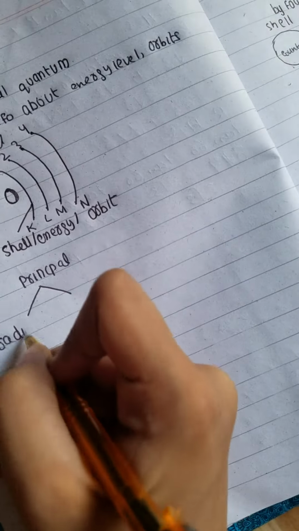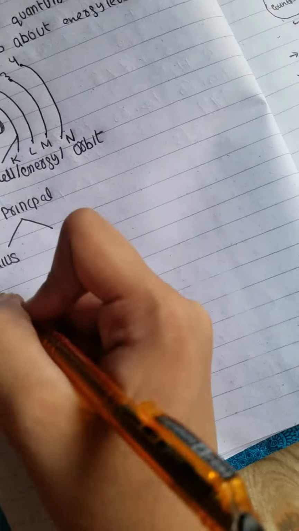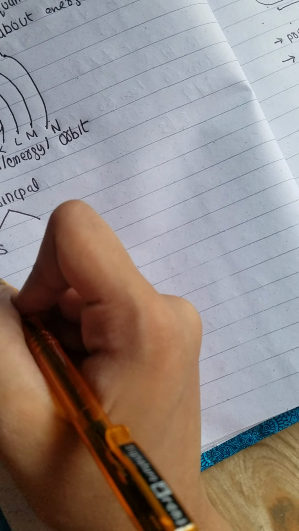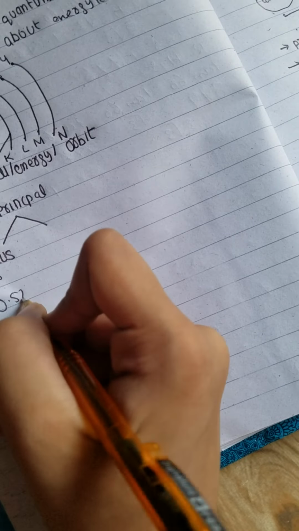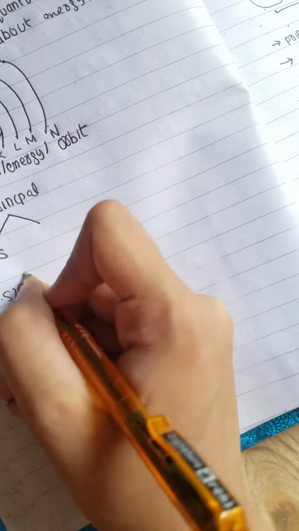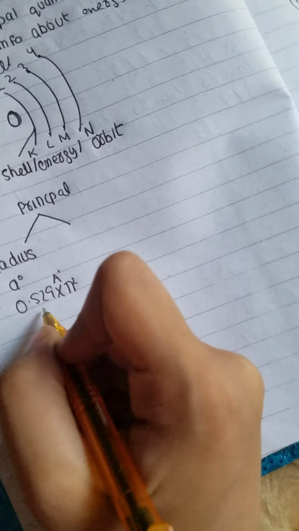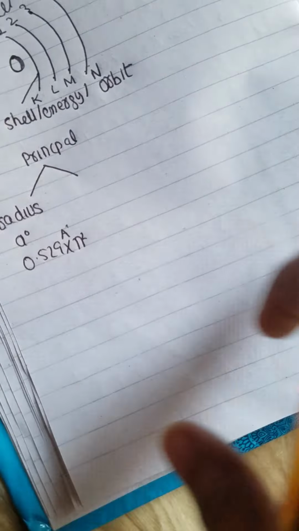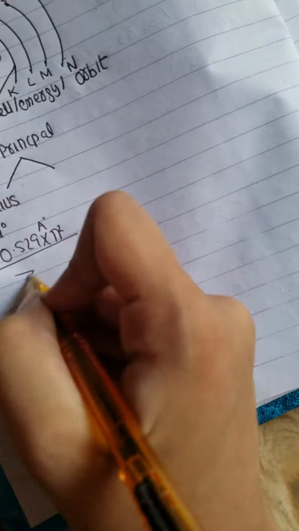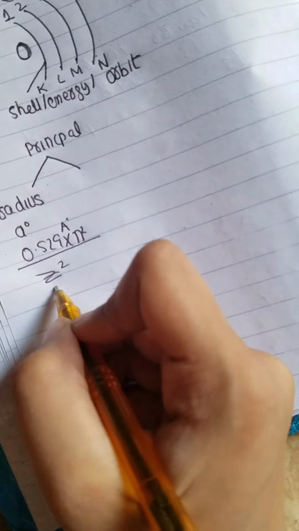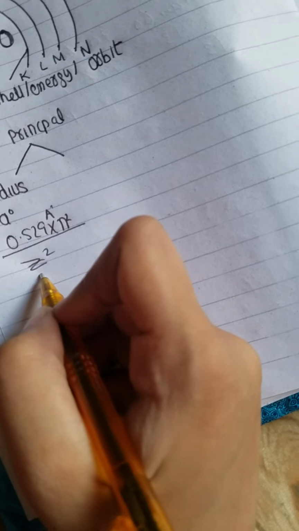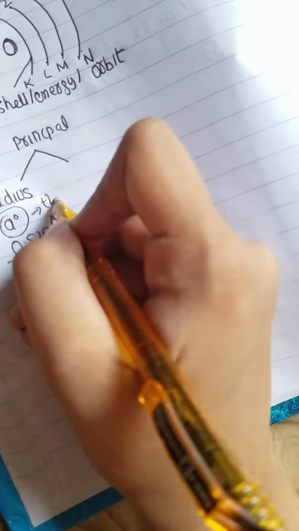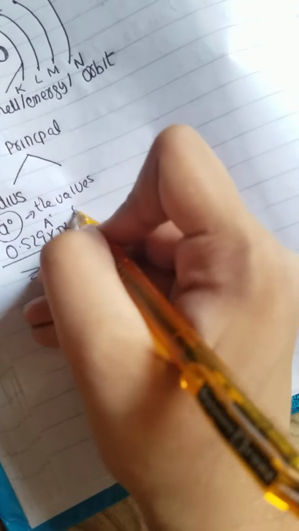Radius. The formula is a0 multiplied by n square, where a0 is 0.529 Angstrom, and if we are concerned with the atomic radius of an element other than hydrogen, we can include z square as well. This is the atomic number, right? So actually this a0 represents a constant.